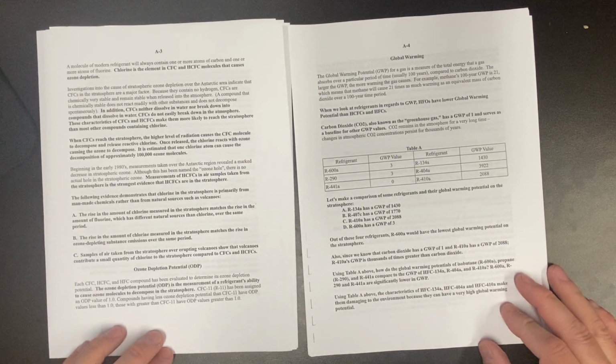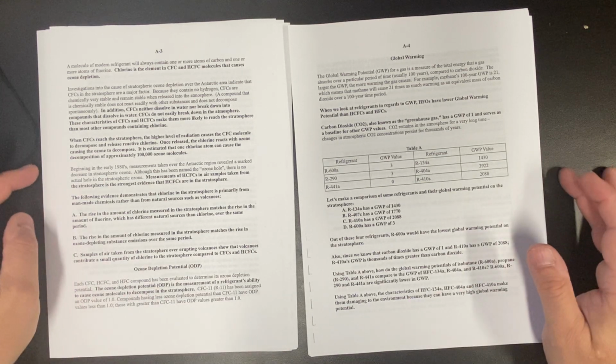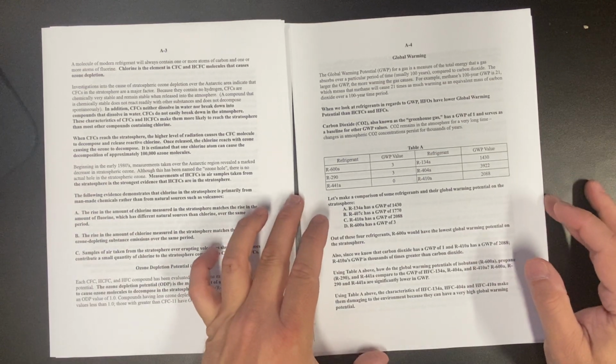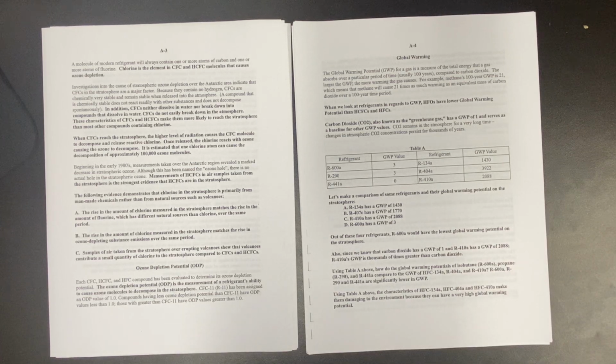Page A3. A molecule of modern refrigerant will always contain one or more atoms of carbon and one or more atoms of fluorine. Chlorine is the element in CFC and HCFC molecules that causes ozone depletion. Investigations into the cause of stratospheric ozone depletion over the Antarctic area indicate that CFCs in the stratosphere are a major factor. Because they contain no hydrogen, CFCs are chemically very stable and remain stable when released into the atmosphere. That means they don't evaporate or dissolve.